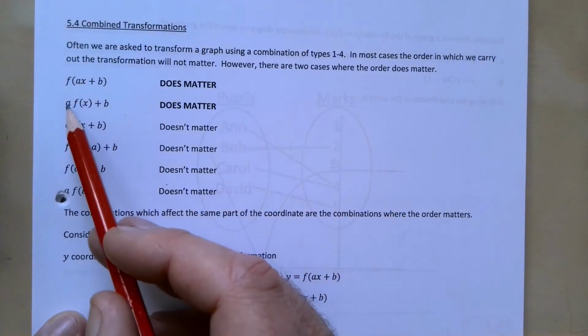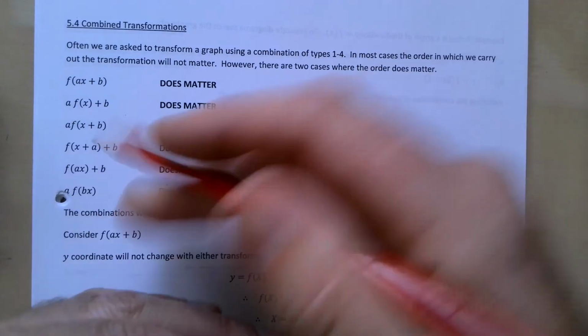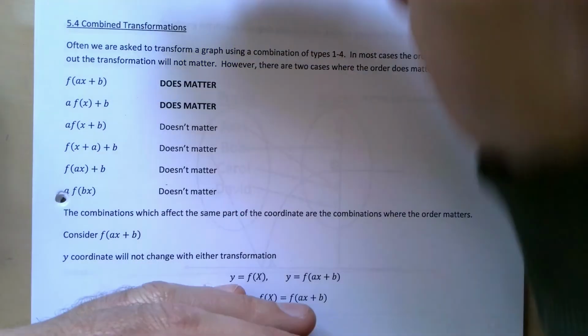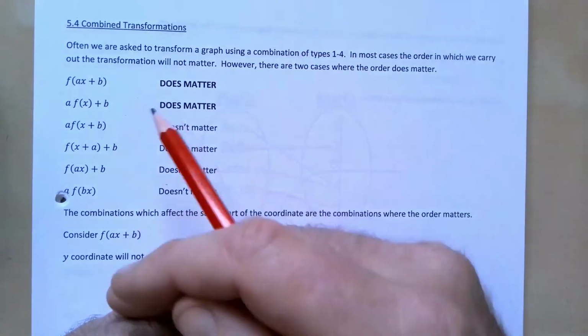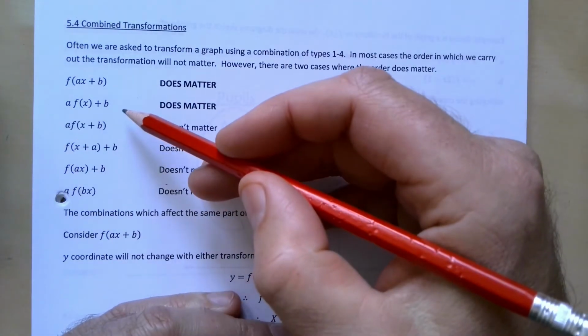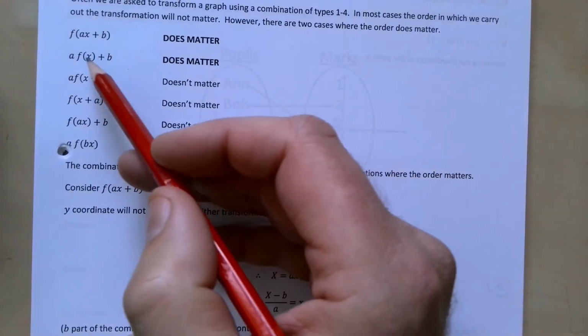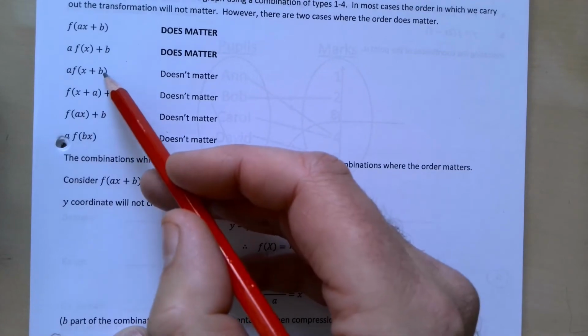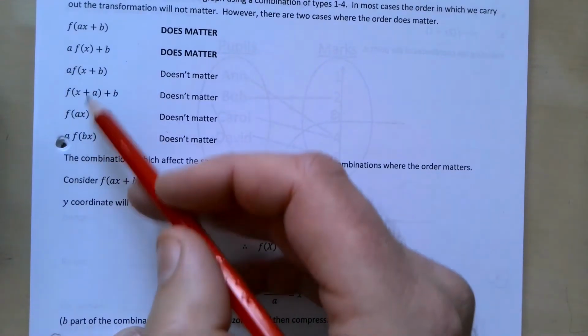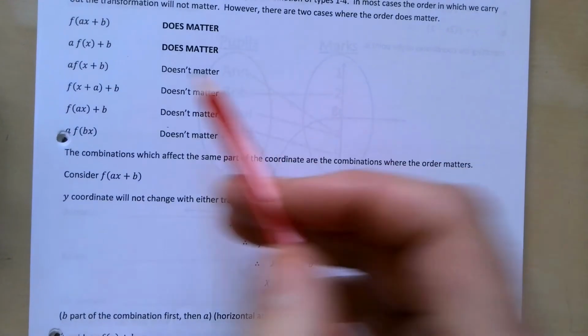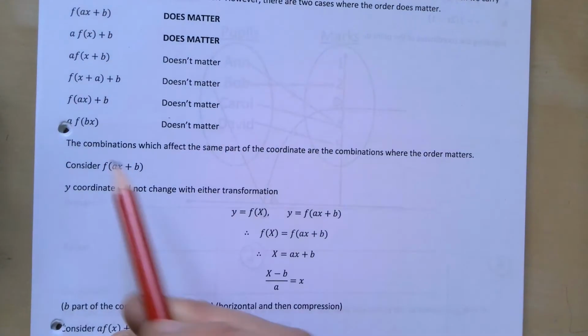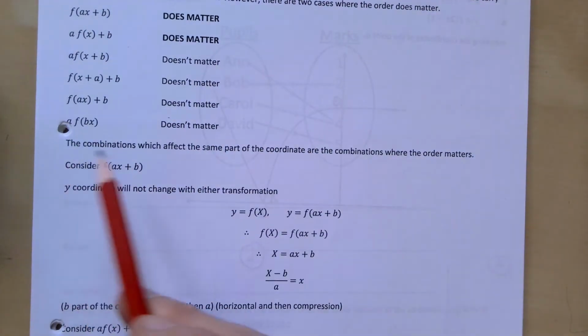The other one here, a f(x), what does that a do? It stretches the graph vertically, and the b moves it up and down, and again that bit's important. So the other ones don't matter. You can do this bit and this bit, or you can do this bit first and then this bit, and it won't actually affect it for any of the other ones. The two that do matter are these two here. So let's take a wee look at why, I'll run over it very quickly.